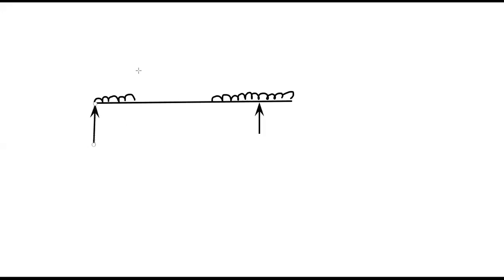Here we have a support. Here we have a point load. Let us call these points A. Here it is B, C, D, and E. These are the reactions RA and RD. So this is our overhanging beam. I need to draw the shear forces.